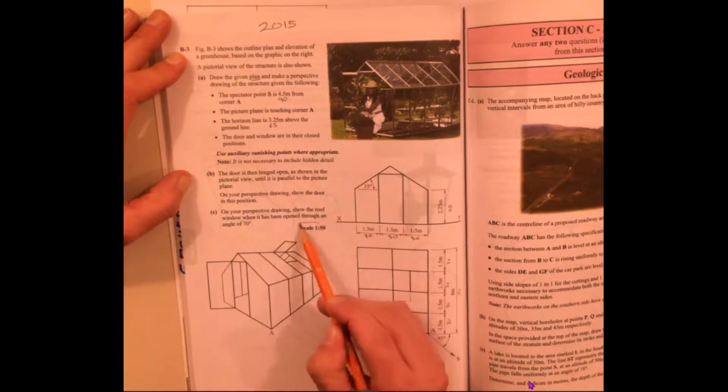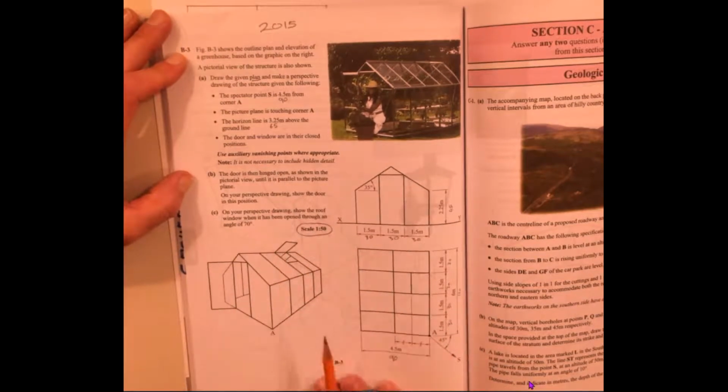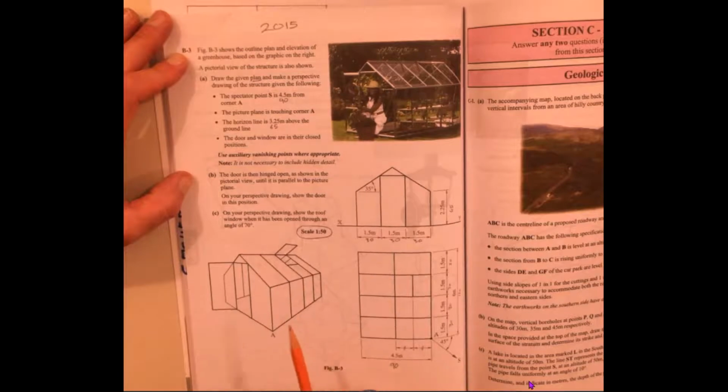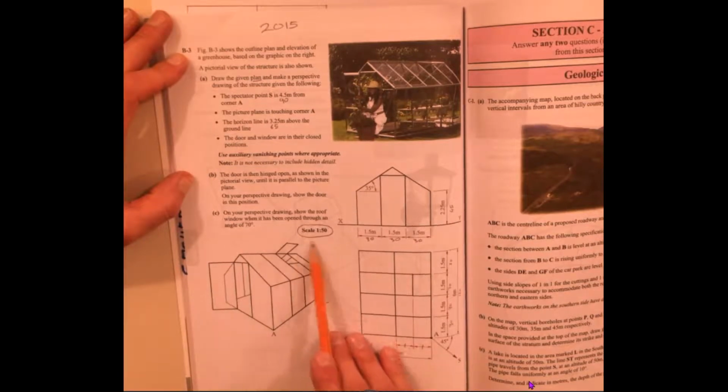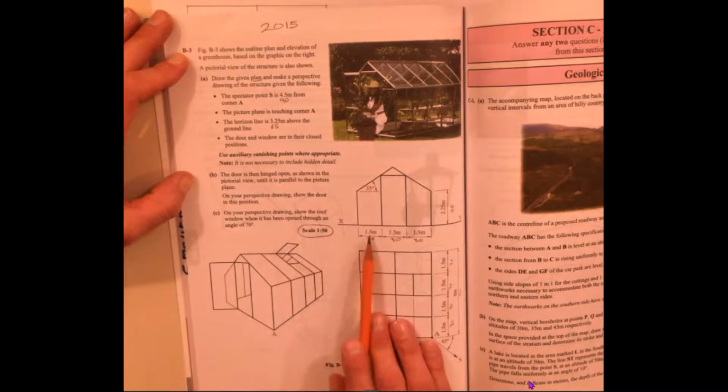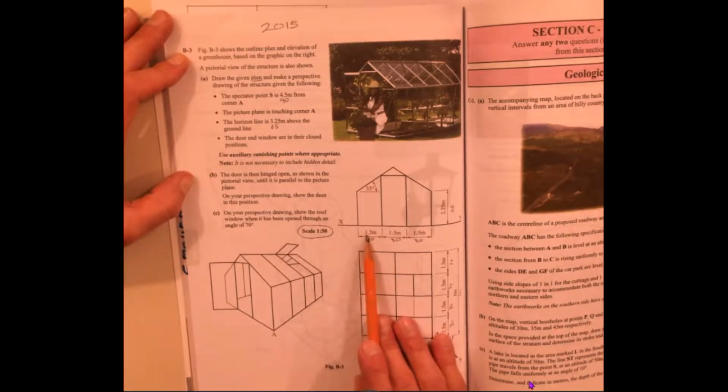Very important down here: scale is 1:50, so make sure you read through the question fully before you attack a question. That means looking at the scale, looking at all these measurements, and looking around down here for any extra information that's given. We need to get a scale of 1:50. This is the awkward part of this question.